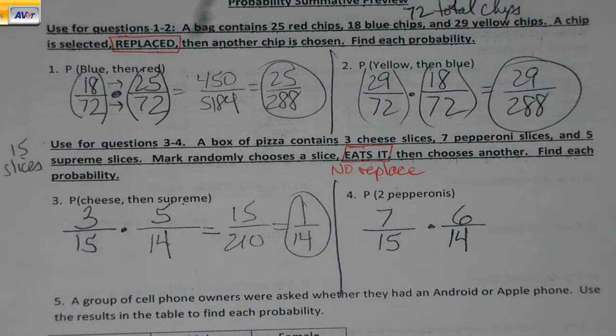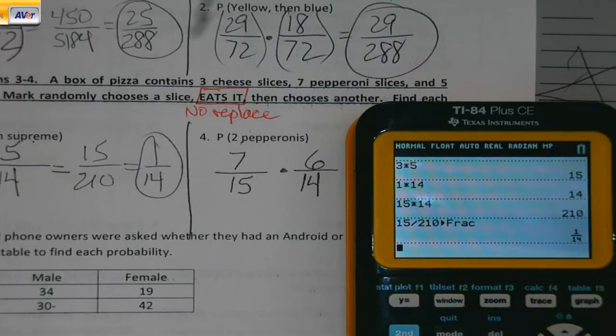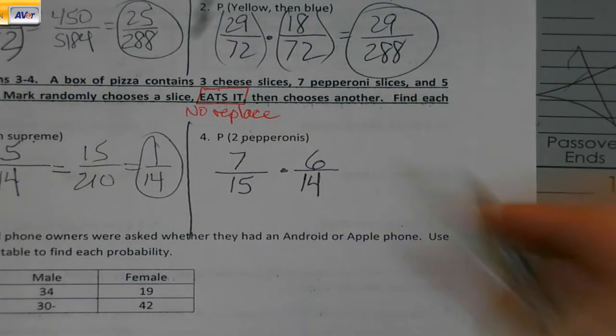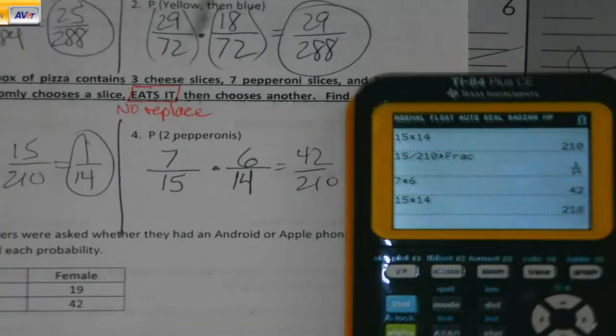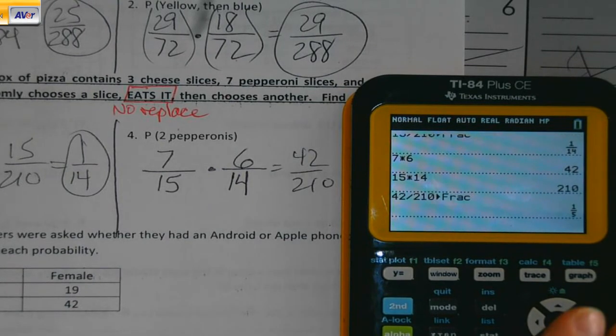So I can't put 7 in again, because otherwise that'd be kind of strange how I ate it and yet it miraculously reappeared, unless I'm some sort of magician or something like that. I'm just saying. So let's kind of see here. Okay. I should know the 15 times 14. I just had it. And again, don't get caught leaving something unsimplified.